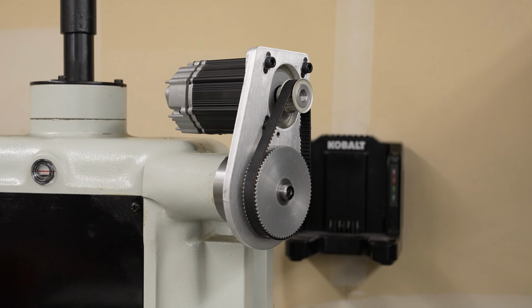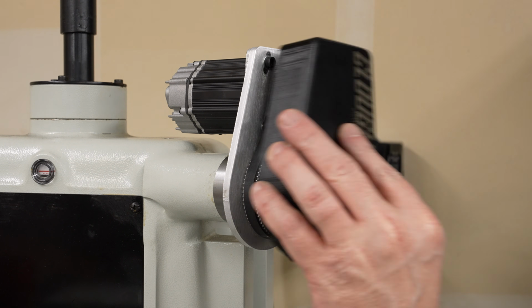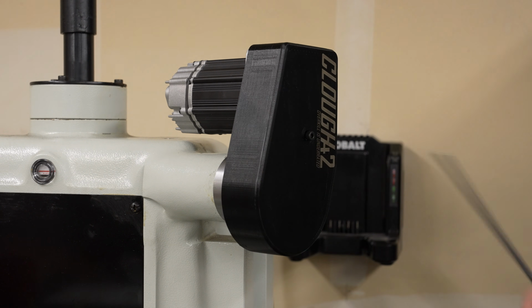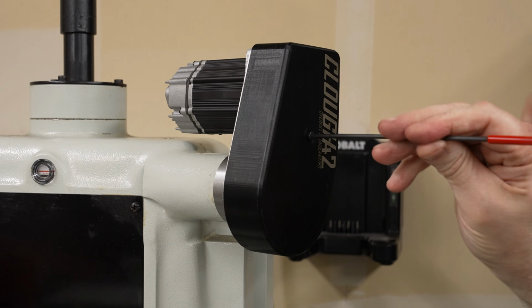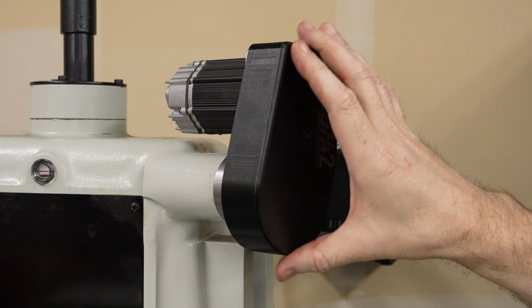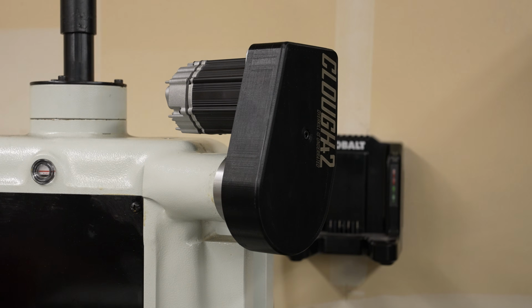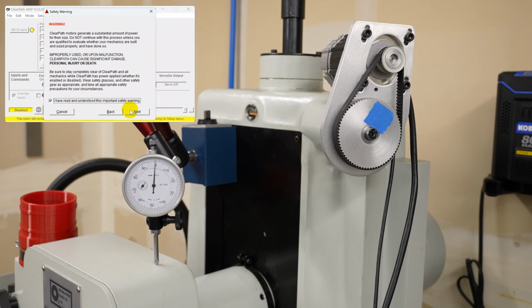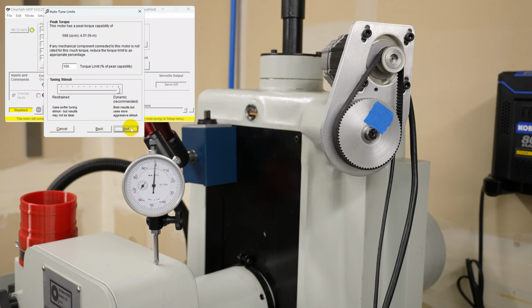And then just as a sanity check, I will throw the dust cover or the belt guard over this. This is just a 3D printed part that I made. I don't think I showed this in a previous video. That's just polycarbonate with a laser etched logo. Now it looks great. With everything connected mechanically, we can tune the motor using the ClearPath software.